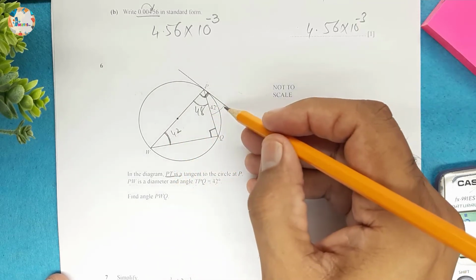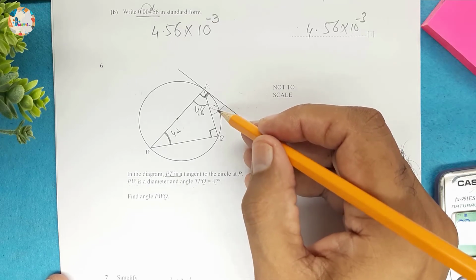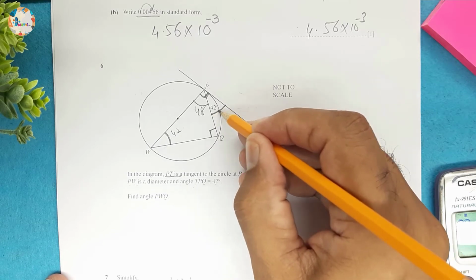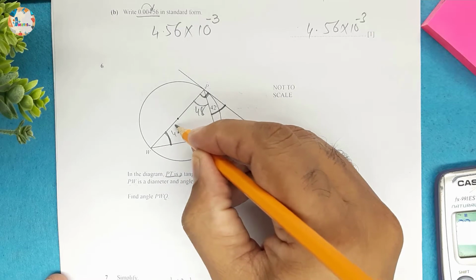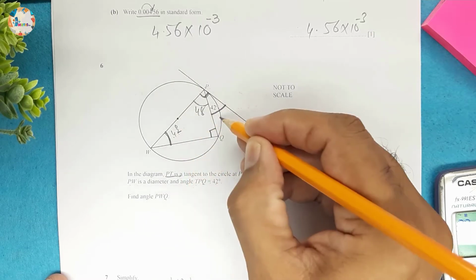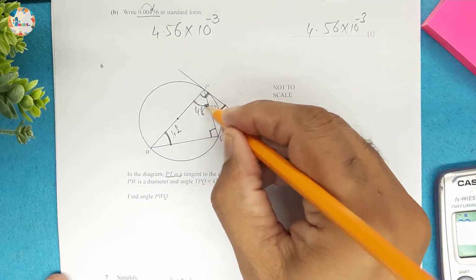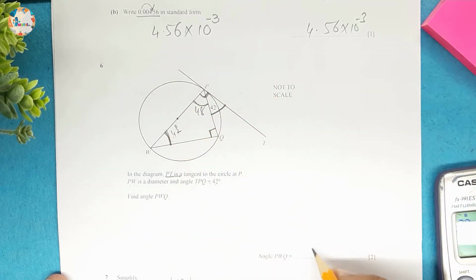Basically we can apply a theorem, the alternate segment theorem. This angle will be equal to this angle, 42. Directly we can also apply this, but I have explained how we can reach from this angle 48, then this is 90, then this will be 42. So our answer will be 42 degrees over here.